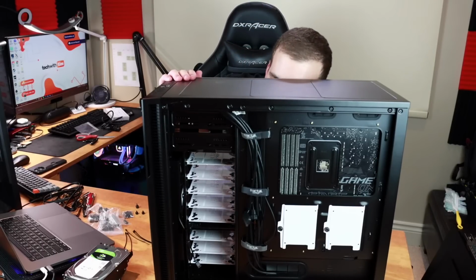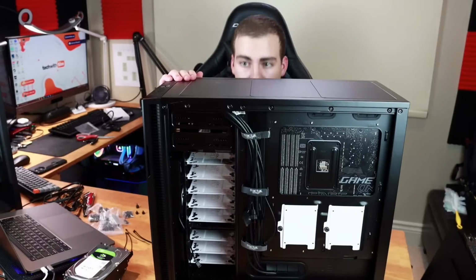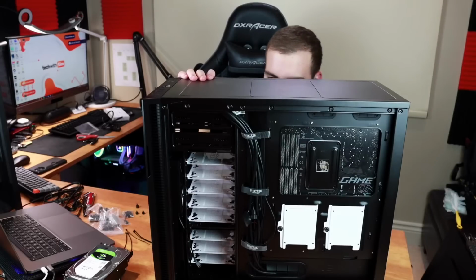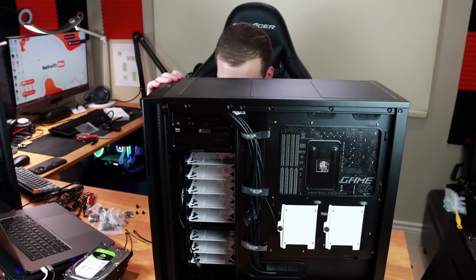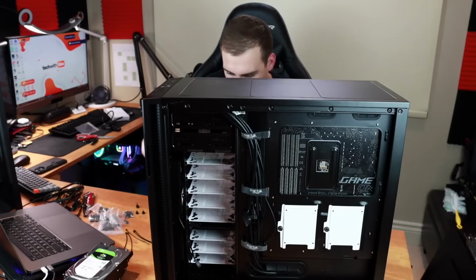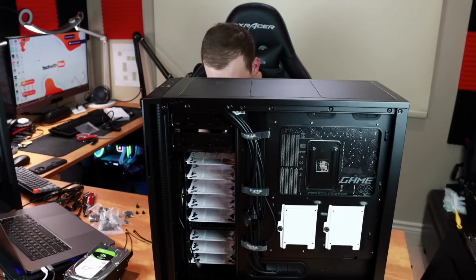Why will this not come? Come on. How would they expect me to do this? All right. So I have this drive bay thing I'm trying to pull out, but it's really not being very cooperative. Okay. I think I'm going to have to actually do this.